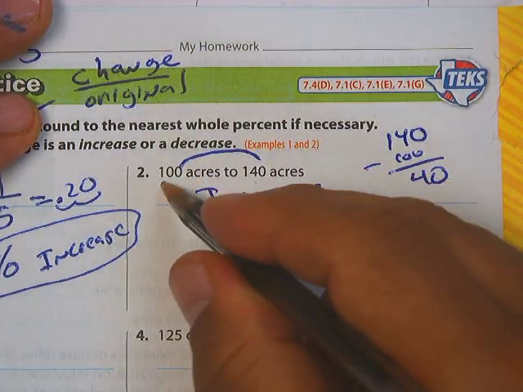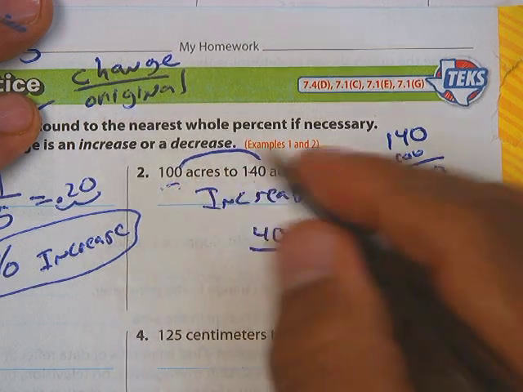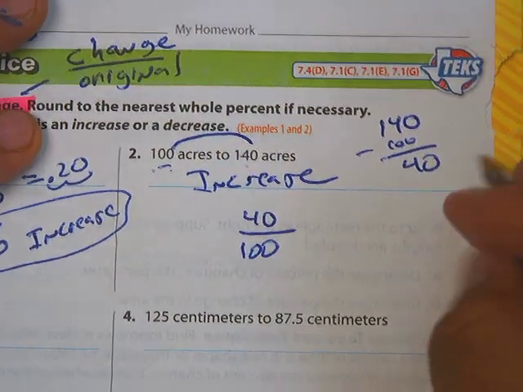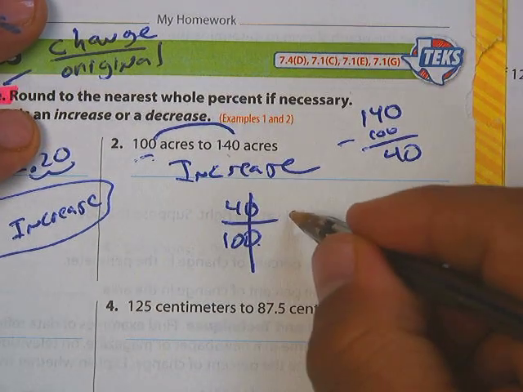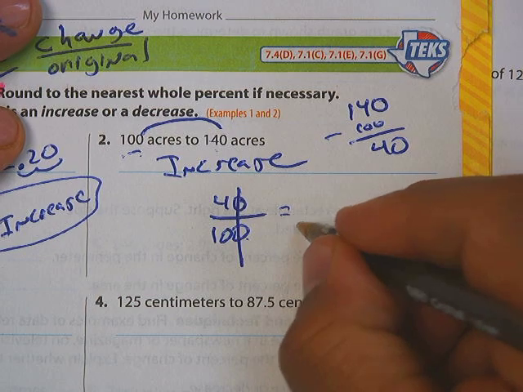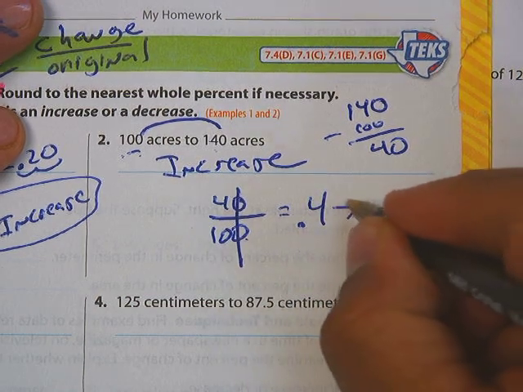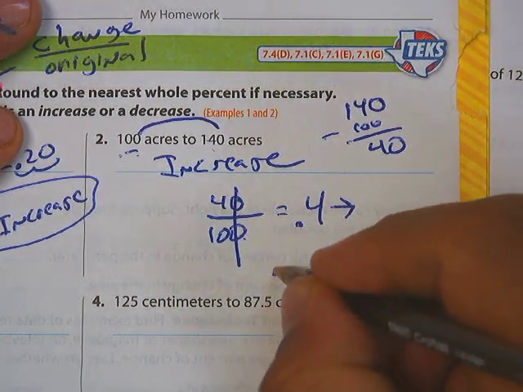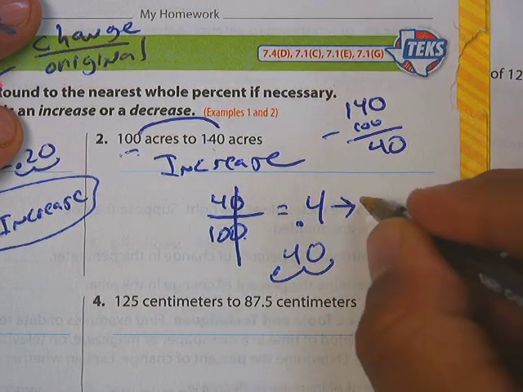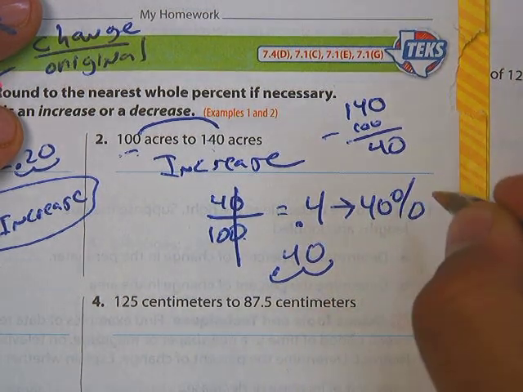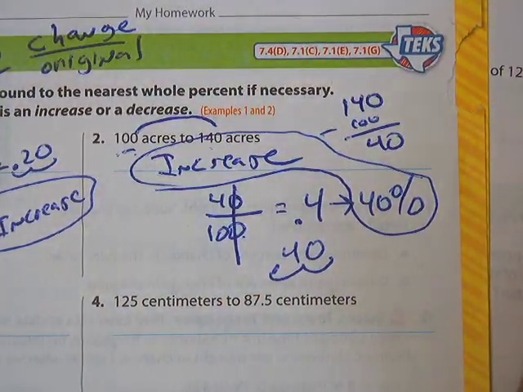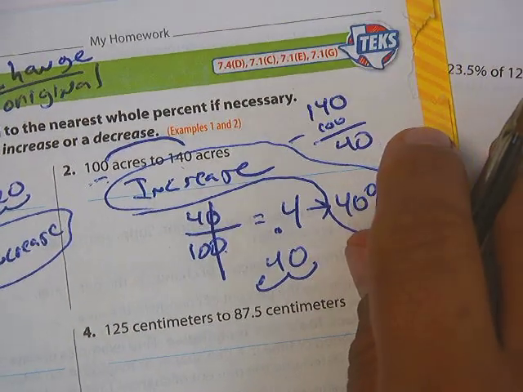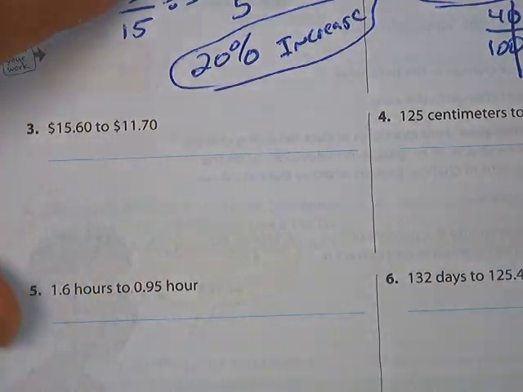So 40 is the change over the original, where it was at 100, it went to 140, so this is over 100. And I showed you the shortcut. If you have 0 in the numerator and 0 in the denominator at the far end, you can cut them off. So 4/10 is just 0.4, or in percent, you move it 2 places, and this would be 40%. So my answer would be an increase of 40%. Okay, I'll do a few more, and then you do some on your own.